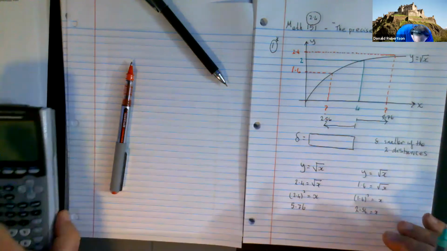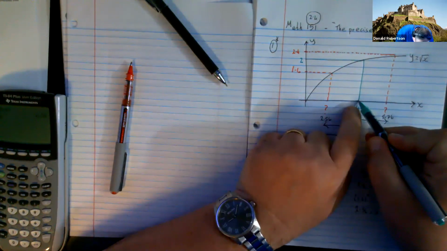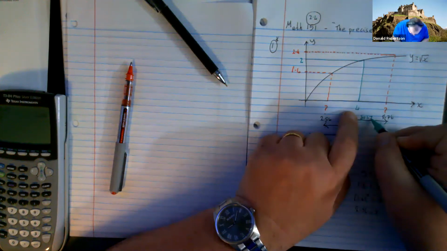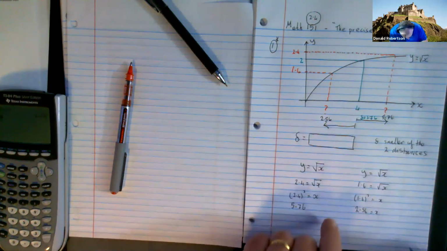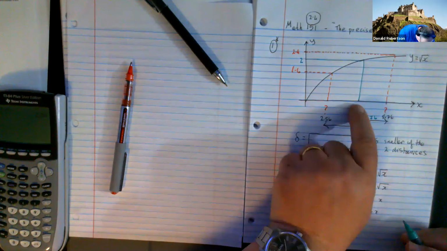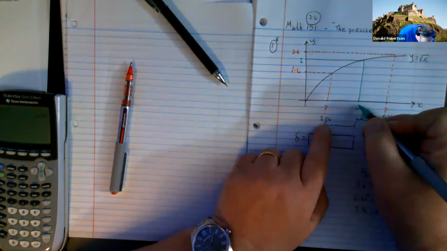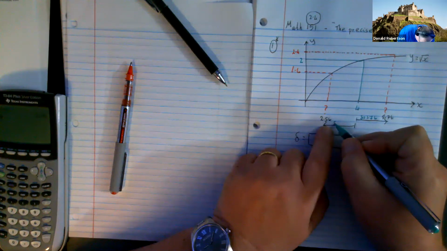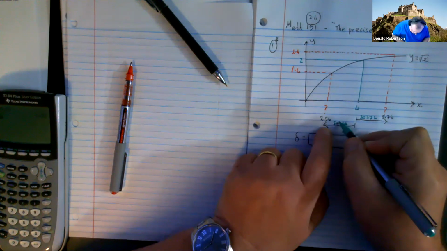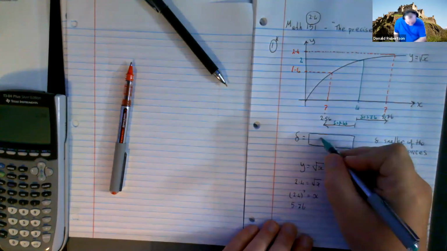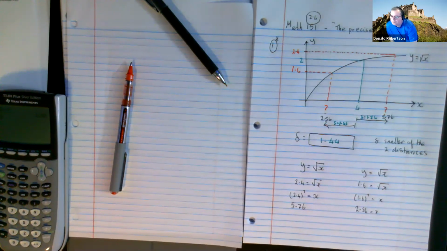So let's see who delta could be. If you go from 4 to 5.76, delta might be 1.76. If you go from 4 to here, the distance between 4 and this number is 1.44. And the smaller of them was 1.44. And we've just answered question 1.